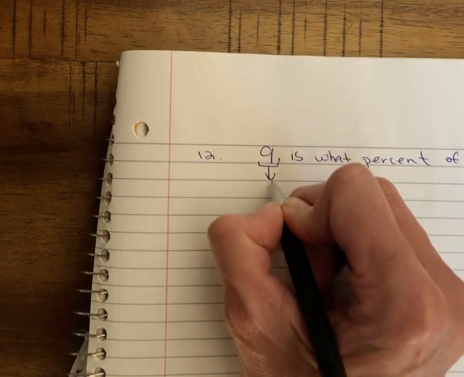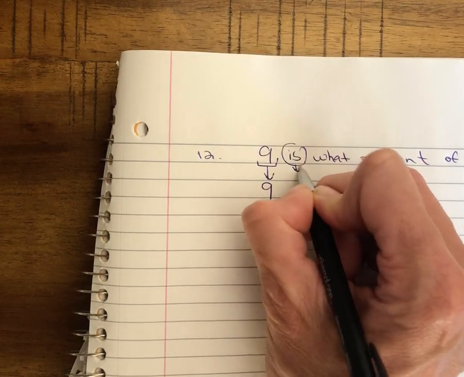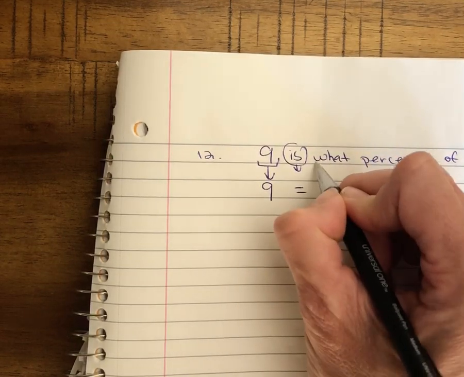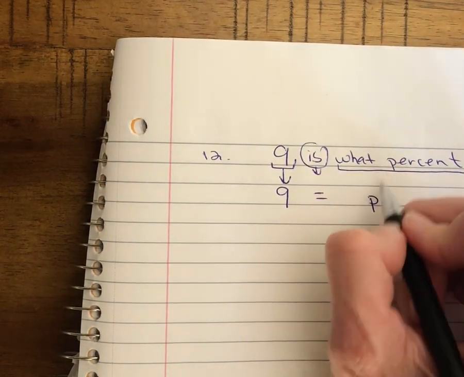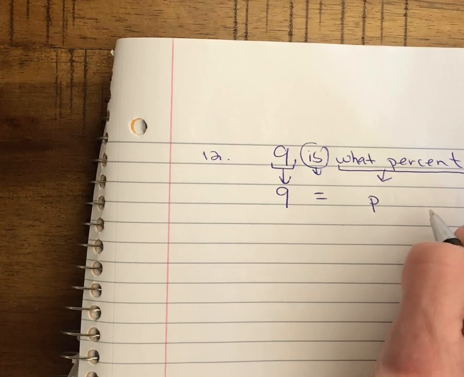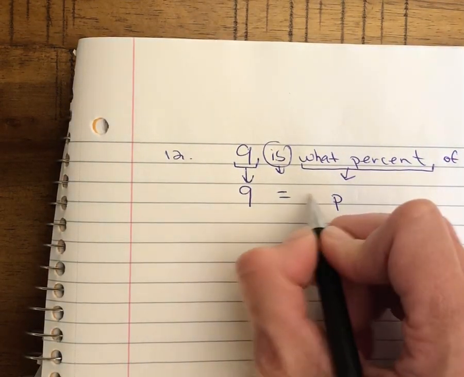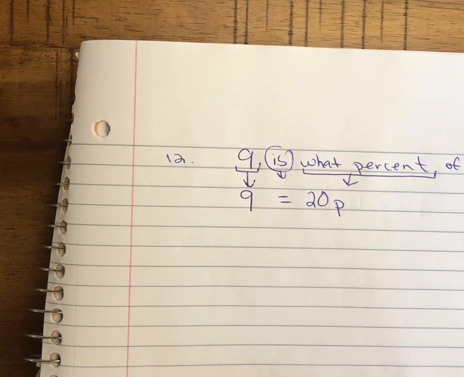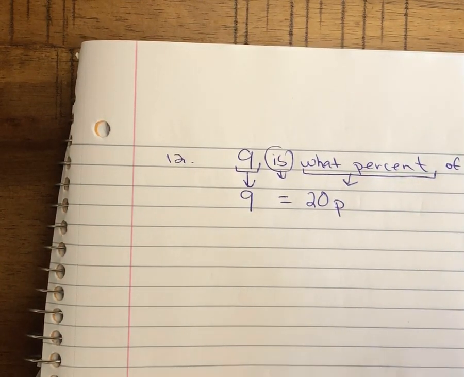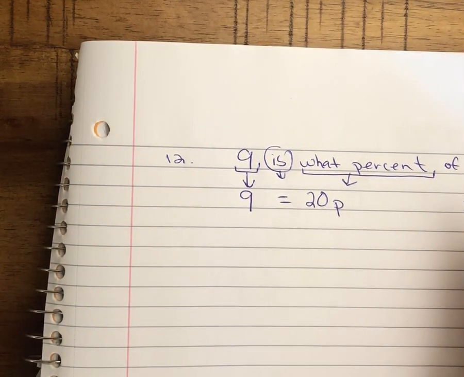Okay, here we go. 9 translates to our equal sign. What percent? We don't know. Let's represent it with p since we don't know what the percent is. Of means to multiply by 20. Well, in algebra, we show it just smashed together for multiplication. Okay, so now we have our equation. You can also write it like this.